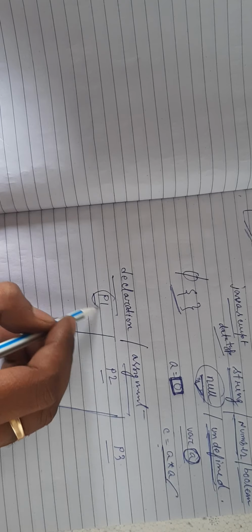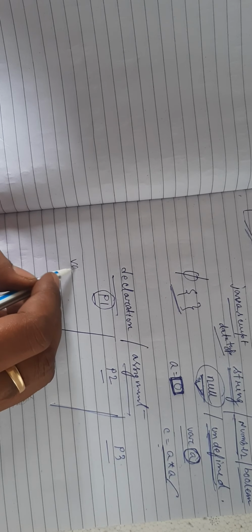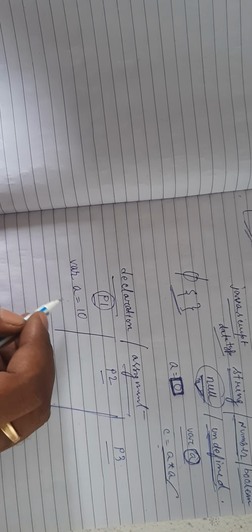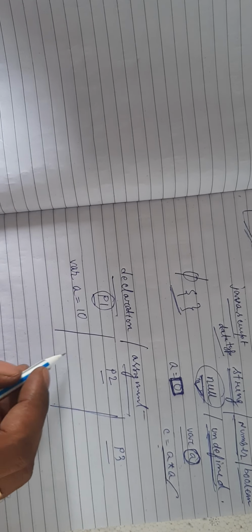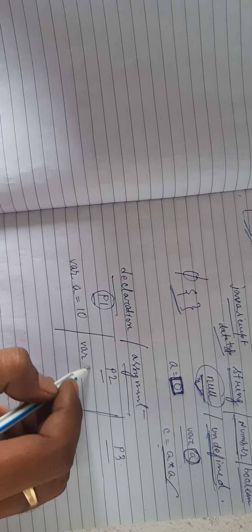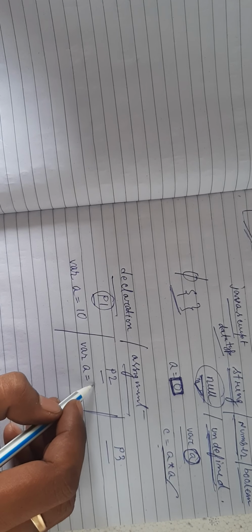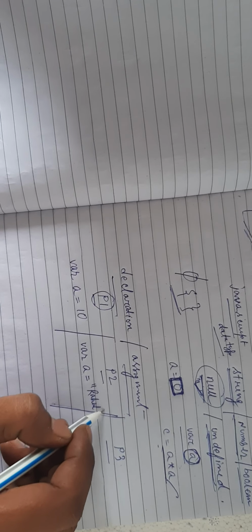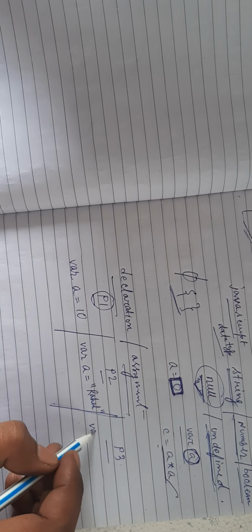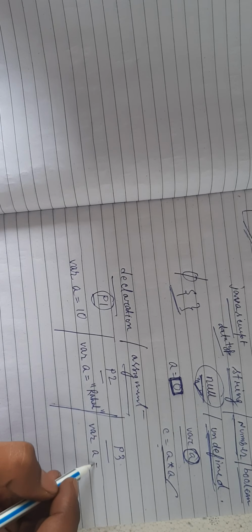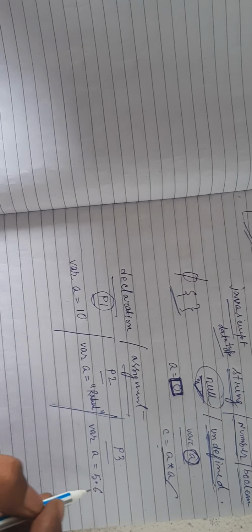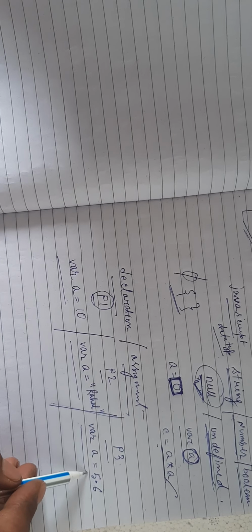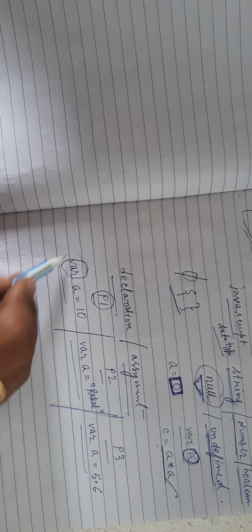Suppose the first programmer took the variable var a equals 10. Programmer 2 also took the variable var a, but took the value in a different way, for example Rahul. And programmer 3 took the variable var a as 5.6. So you can see that the common part in these three programs is var.